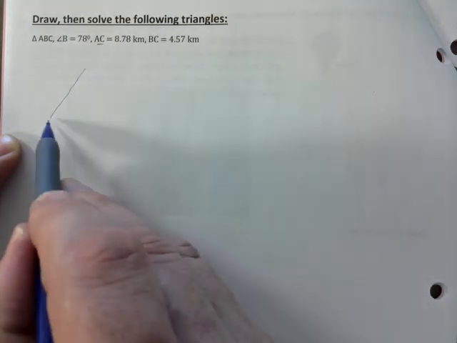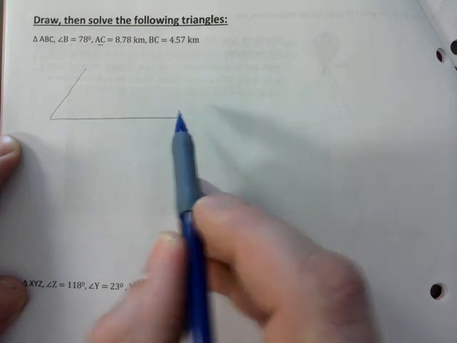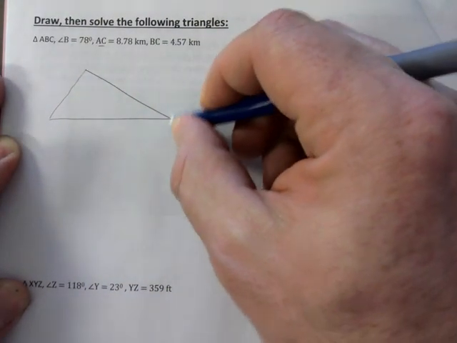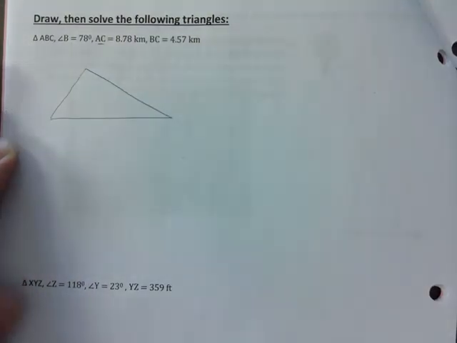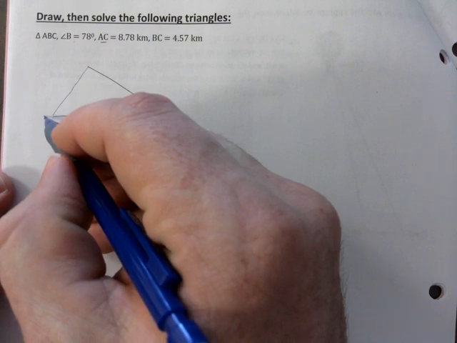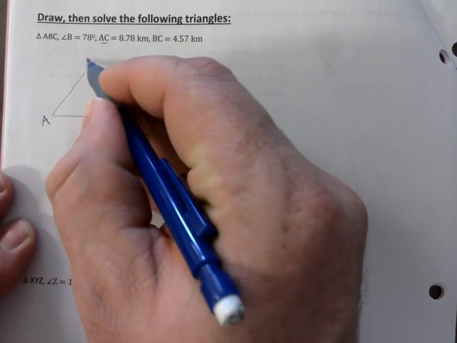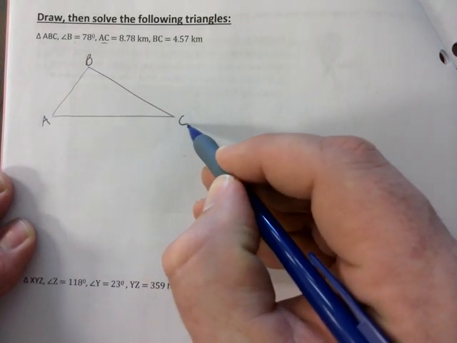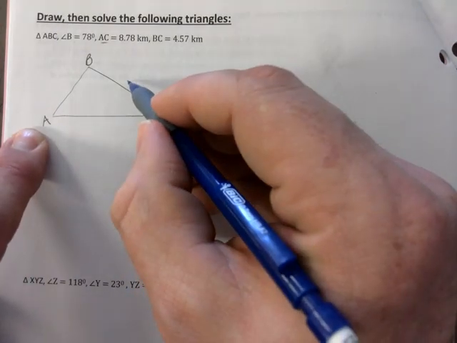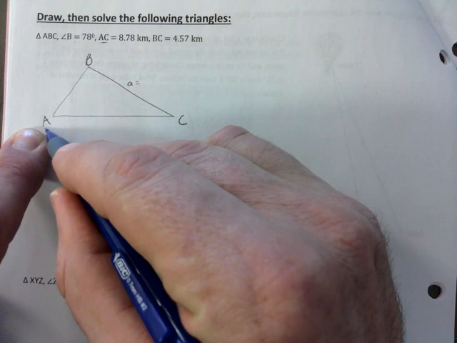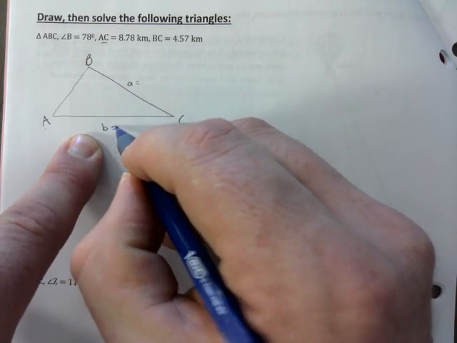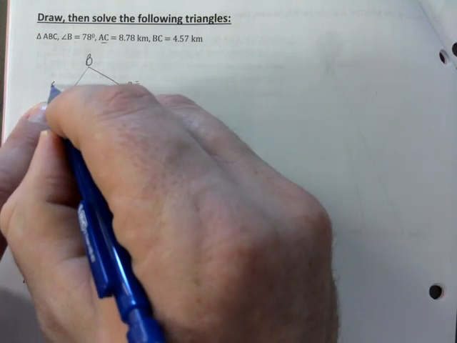I will draw my triangle, slightly off-centered. I usually start in this corner. I go A, B, C. And it's expected that you would know that if this is angle A, then side A goes there. Angle B, side B. Angle C, side C.